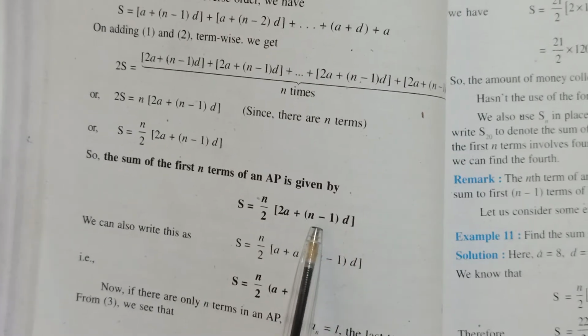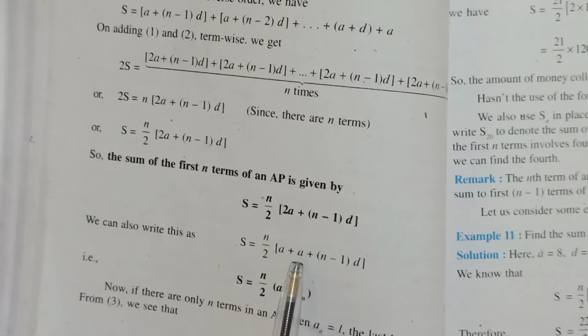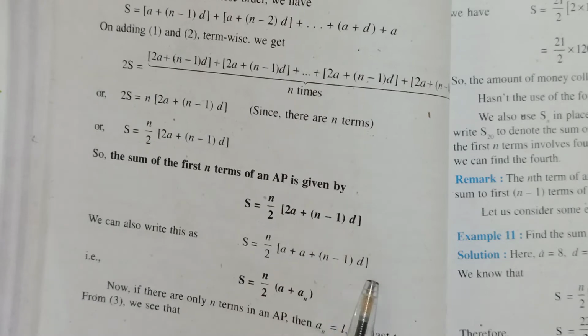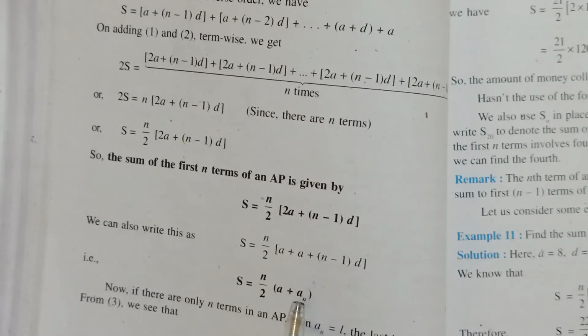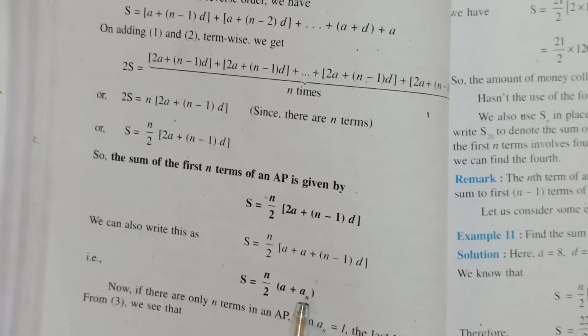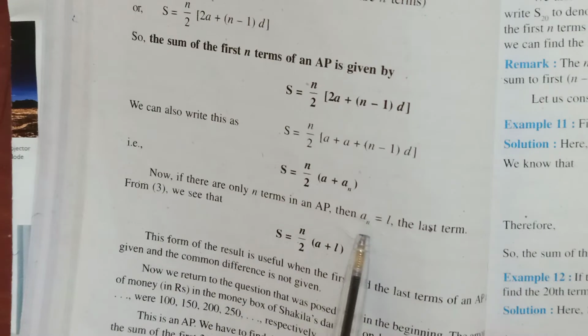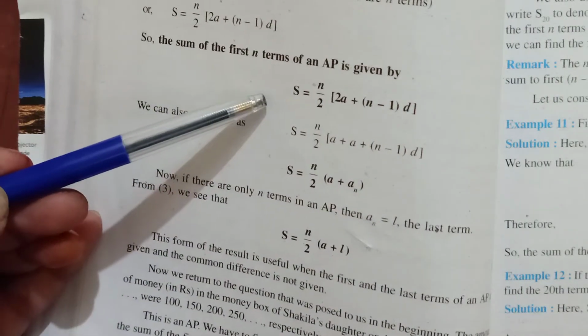Now this formula only, children, you can split 2A as A plus A. Then A is your first term, and the leftover, A plus (n minus 1) D, is your formula of AN, the nth term, which if they are total n terms is also your last term. All this I have explained to you in the previous exercise. So this is your one formula.